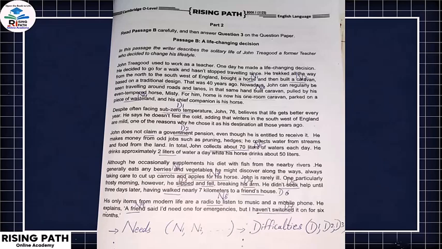Of course, we have two headings, so we are going to write like this: for needs we are going to use the code N1, N2, N3, and for difficulties we are going to use the code D1, D2. When we are reading, we are going to underline the needs and the difficulties, and we are going to number them also, so it is easier for us to jot down the notes.